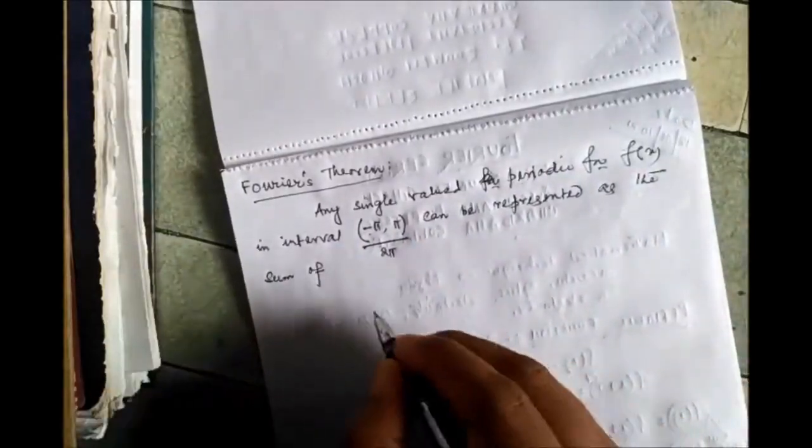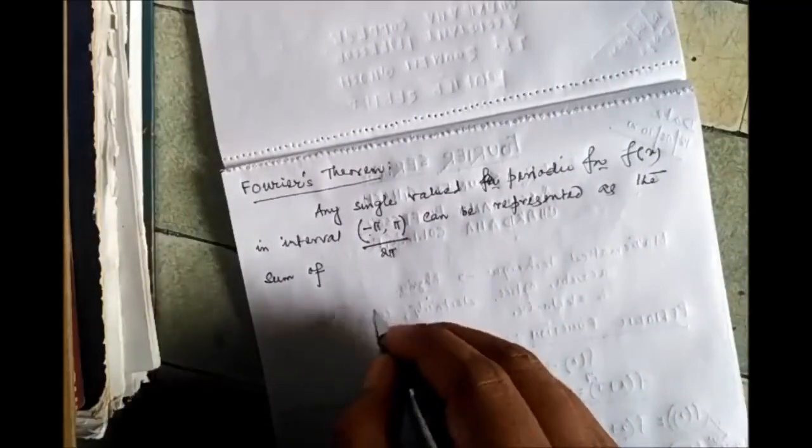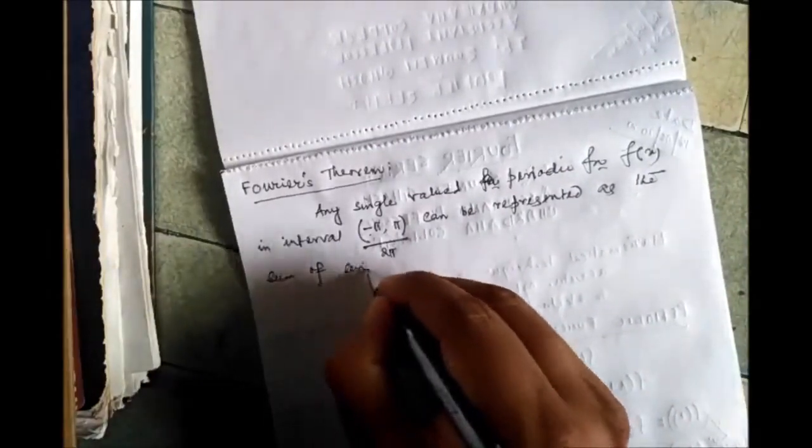So between the interval minus pi to plus pi, a periodic single valued function can be represented as the sum of a series of sine and cosine functions.